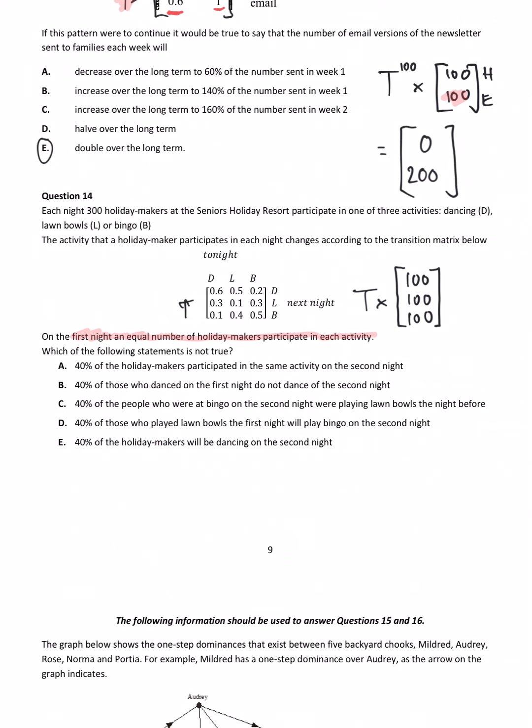Oh, and we had 300 people in total, so it's got to be that actually. So I'll quickly do that and see how people transition. On the second night, we've got 130 people dancing, 70 people doing lawn bowls, and 100 people still in bingo. So I'll just list that: dancing, lawn bowls, bingo.